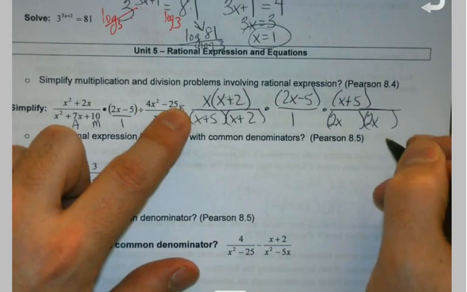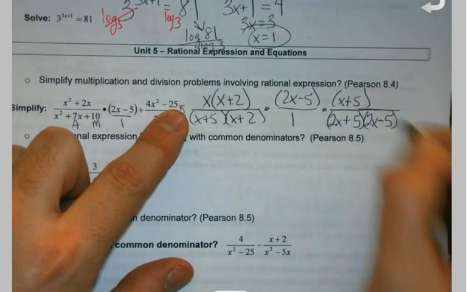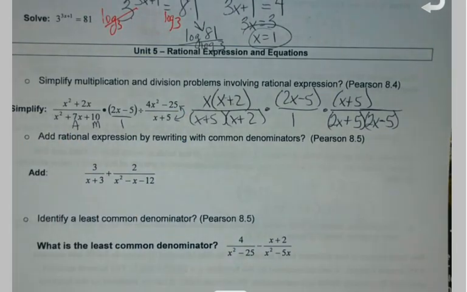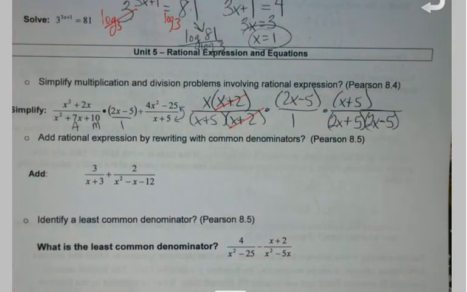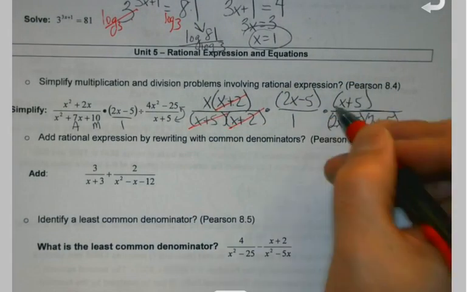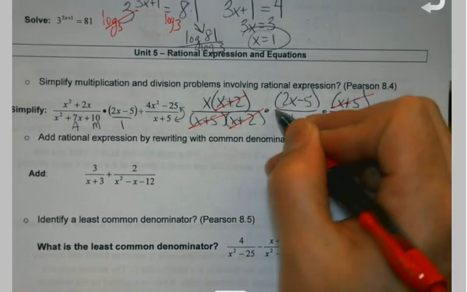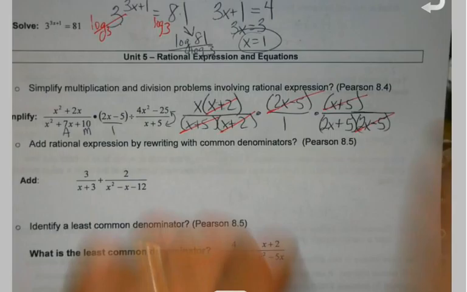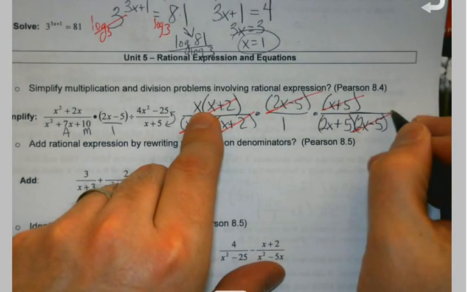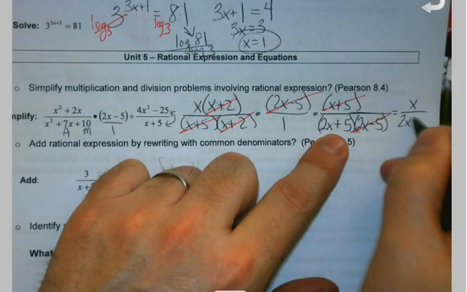What can I square to get 25? 5. 1 plus and 1 minus to get me my negative 25. And now I can go on my canceling spree. I can cancel top to bottom in a fraction. I can cancel across fractions as long as one's in the numerator and one's in the denominator. Whack those guys some more. And then let's see what we've got left. Just an x up here. And a 2x plus 5 down here.